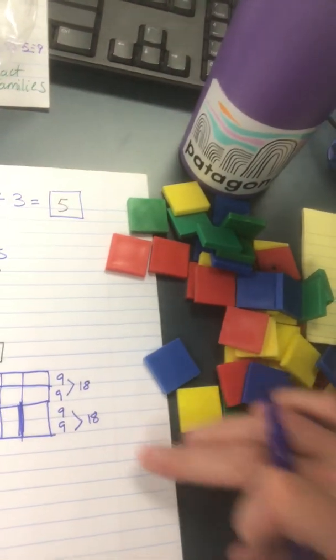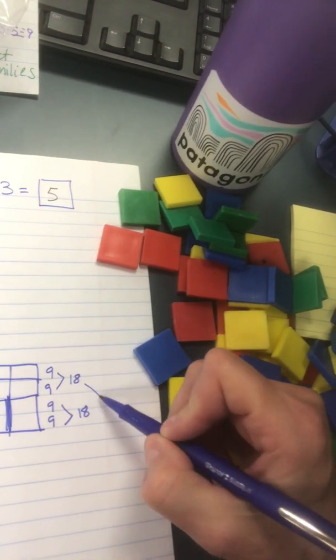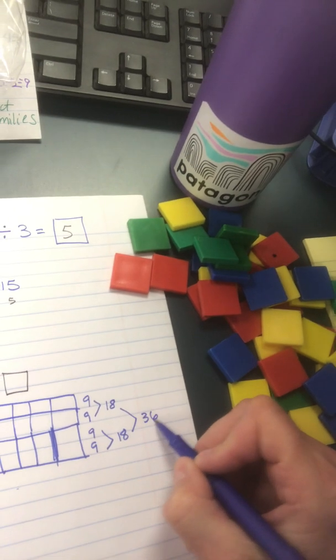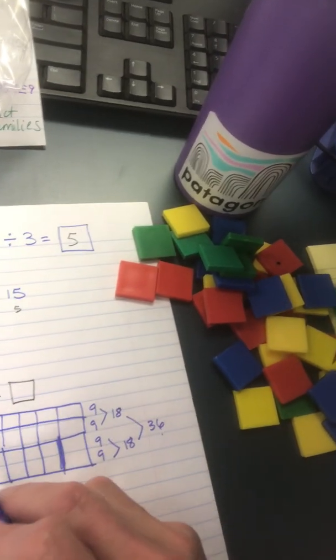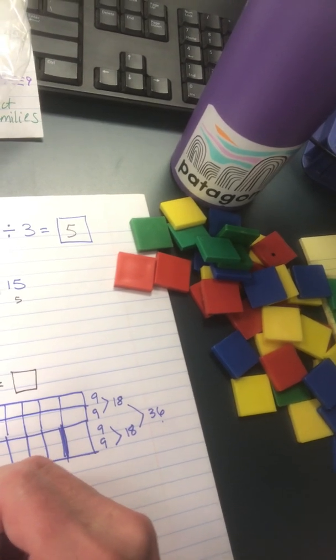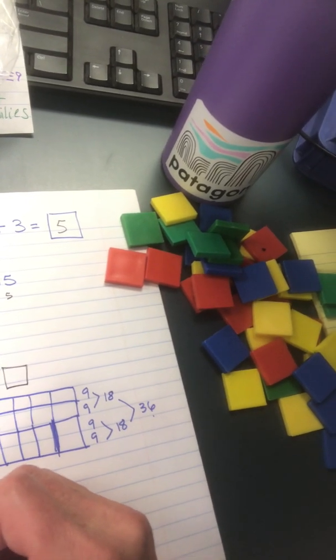Okay, so now I've got, oops, it doesn't look very even. We're just going to pretend. Okay, got another 9 and 9. So again, 9 and 9 is 18. Okay, so here's what my array looks like now. So 18 plus 18 is 36. Uh-oh. I have one group, 2, 3, 4.